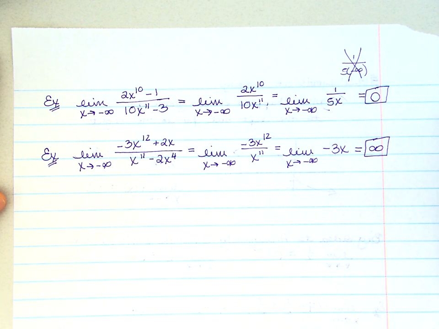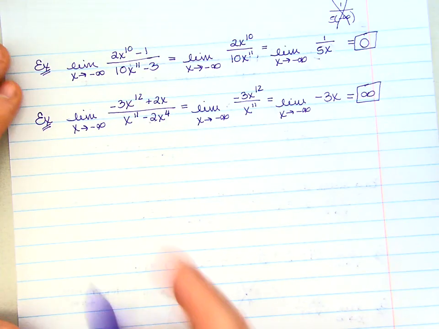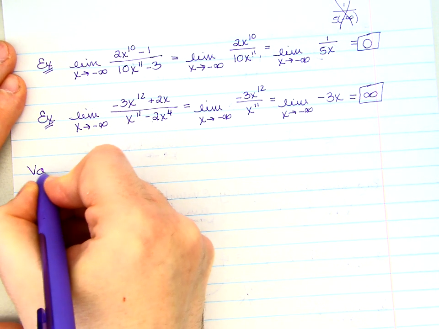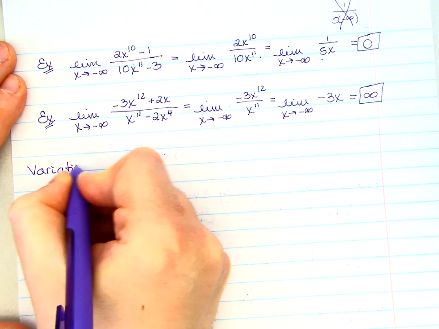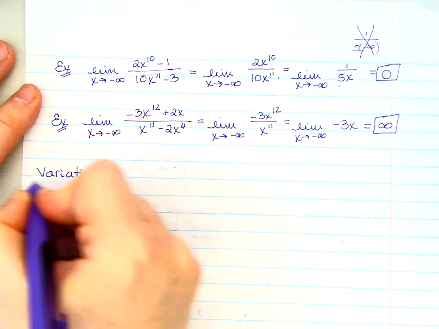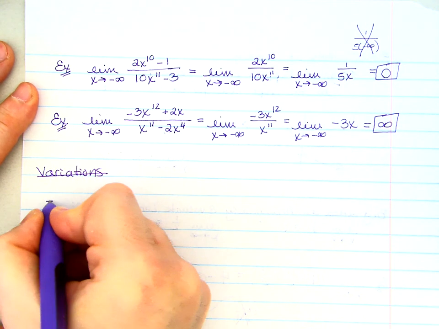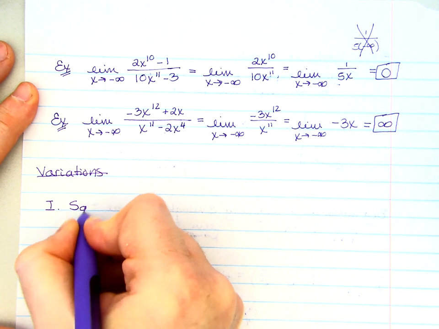Sometimes we'll get 0, sometimes we'll get some sort of infinity, sometimes we'll get a non-zero, non-infinite answer. Let me show you some variations. I have 3 different types of variations we're going to look at. Our first type will involve some square roots.